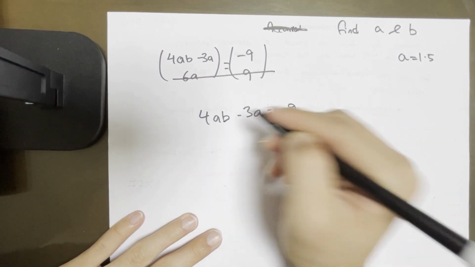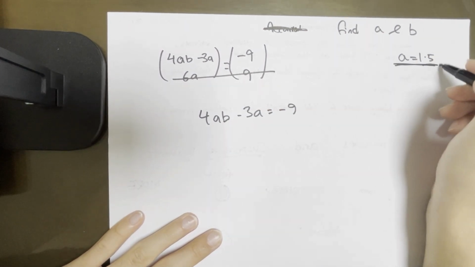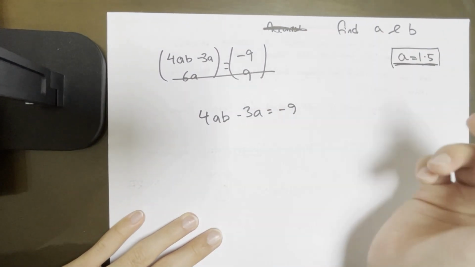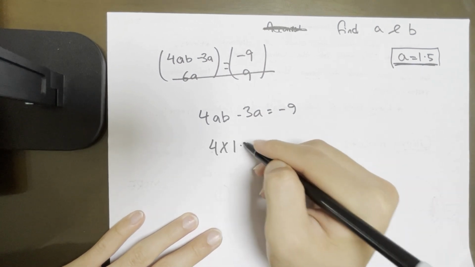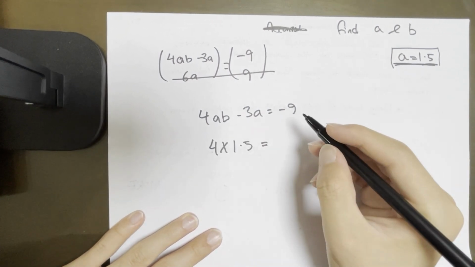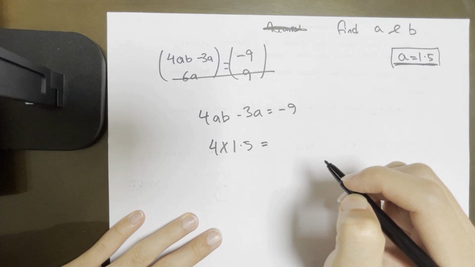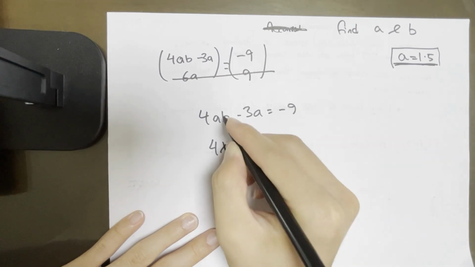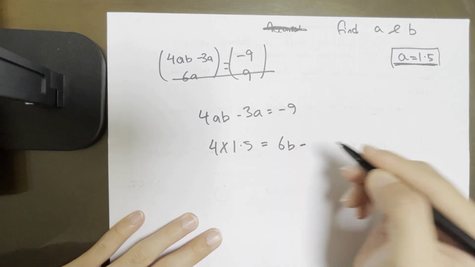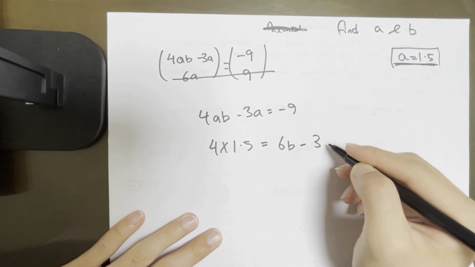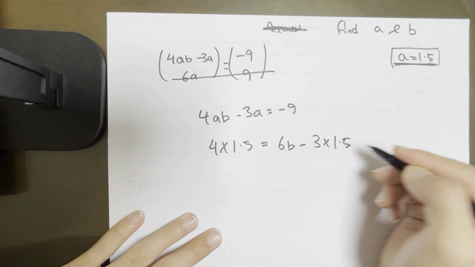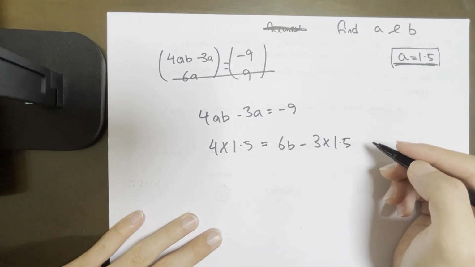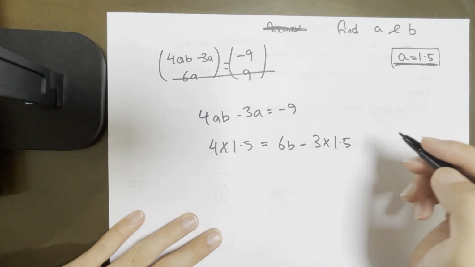That's a quite simple formula, right? And we just substitute a equals 1.5 into the formula. So 4 times 1.5, if you put that into your calculator, that should give us 6. And then the b stays, minus 3 times 1.5, which would give us 4.5, I believe. Yes.